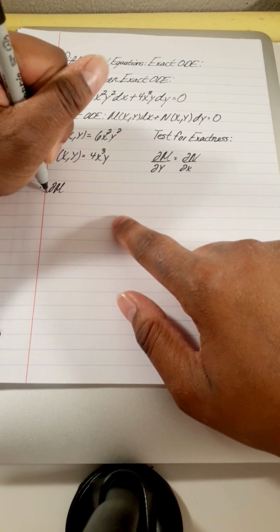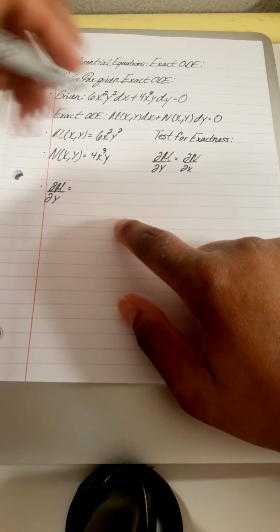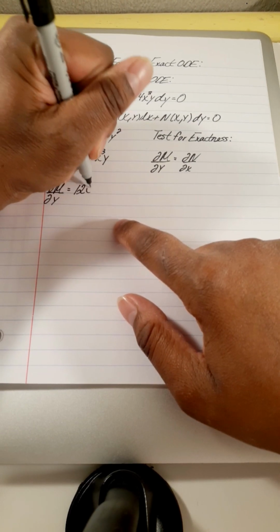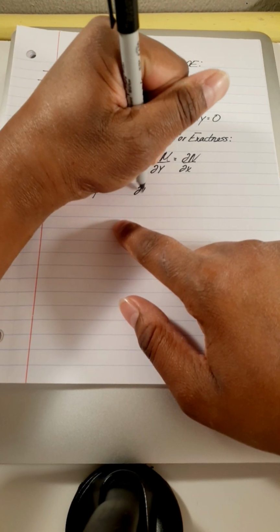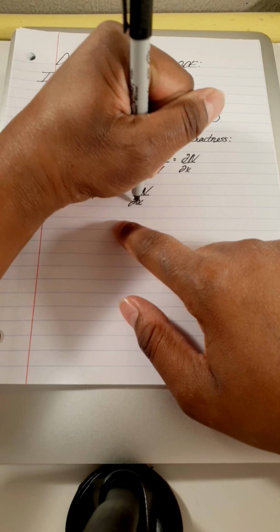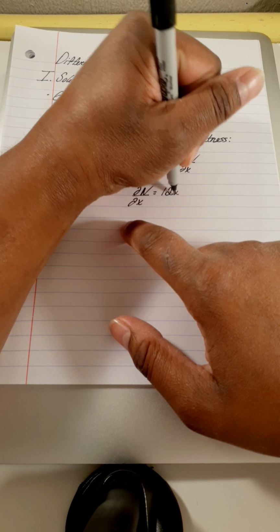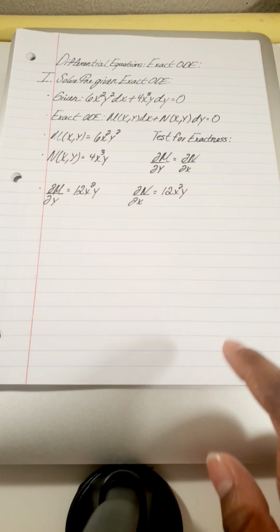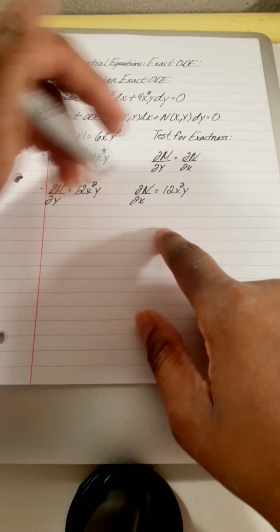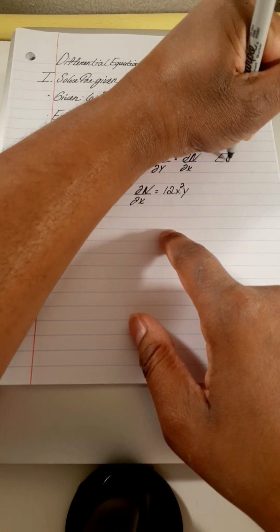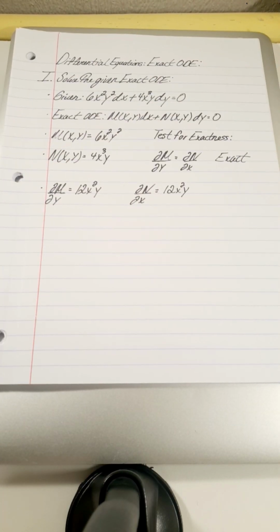So let's take the partial of M with respect to y. That's going to be 12x squared y. And then we need the partial of N with respect to x, and that is going to be the same thing, 12x squared y. So as you can see here, the partial of M with respect to y is equal to the partial of N with respect to x. So this equation is exact.